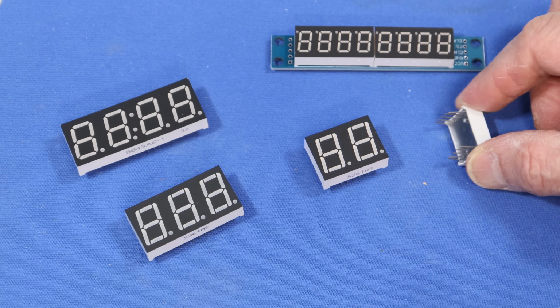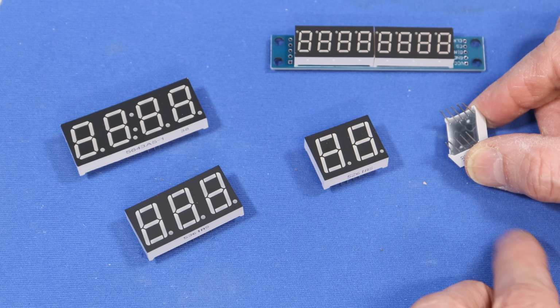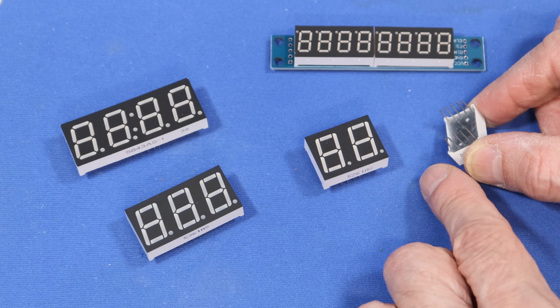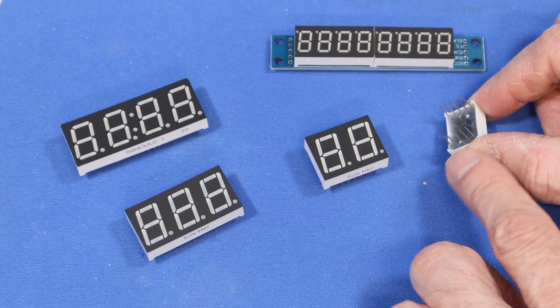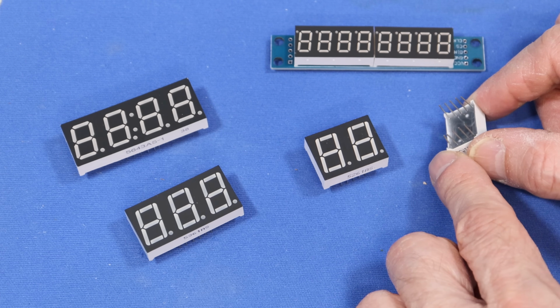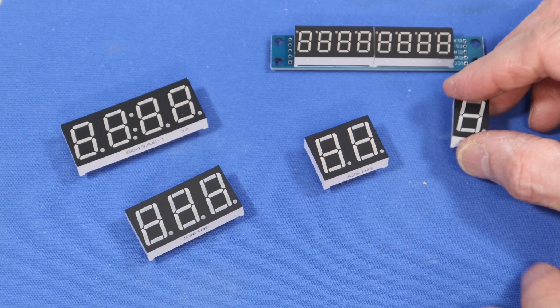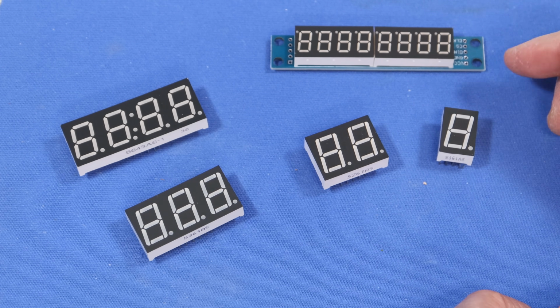And if I flip this one over, you'll notice a number of leads. There are actually 10 of them. Eight of them go out to the LEDs, the 7 segments and the decimal point, and the other 2 are the common ones. In this case, this is a common cathode LED display, but the wiring on a common anode display would be just the same.